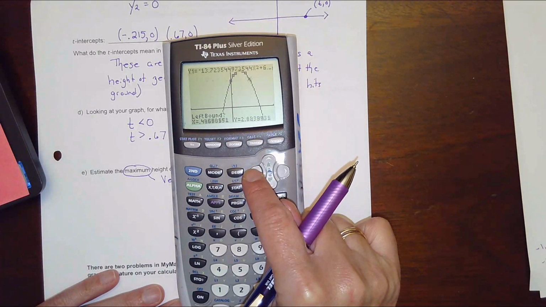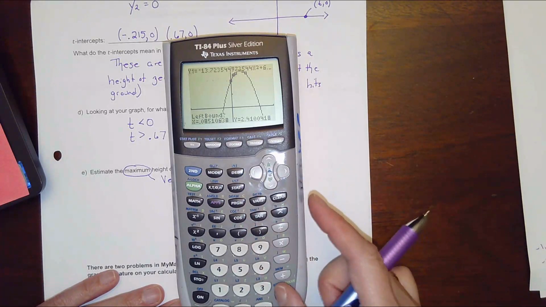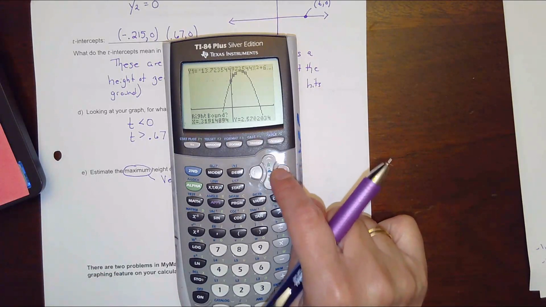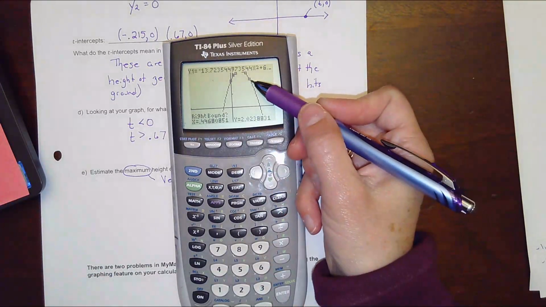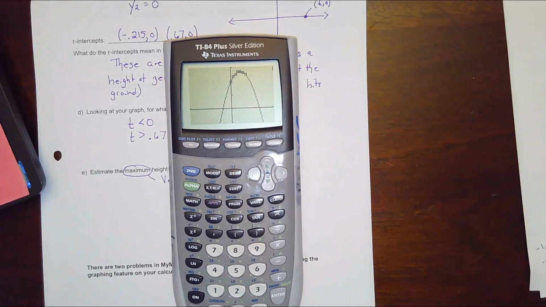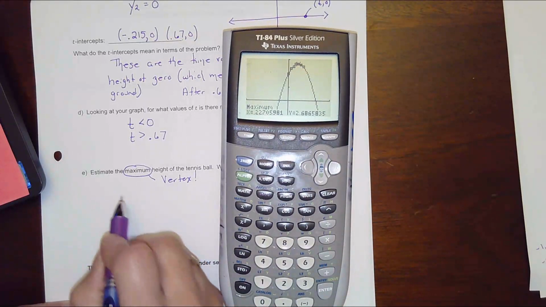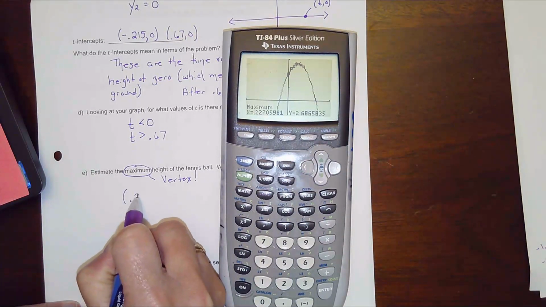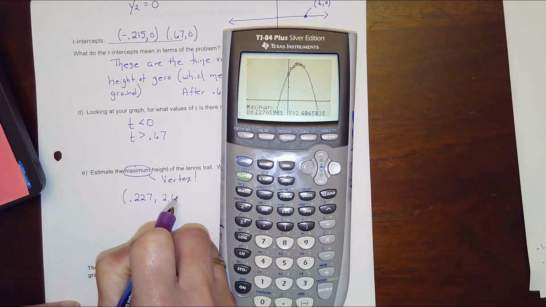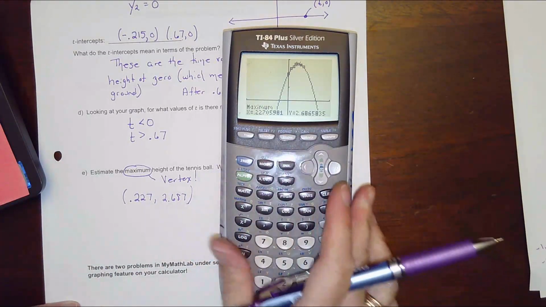So you need to get your cursor to the left of your vertex, and now we've got to get the cursor to the right of the vertex. That's what the bounds mean. And then at guess, we always hit enter. So it looks like the max, so here I'm going to write down the vertex and then we'll interpret it. So that's what the calculator told us the vertex was.